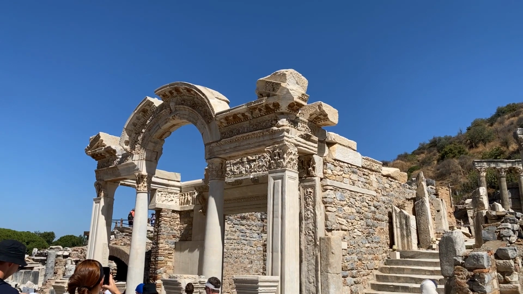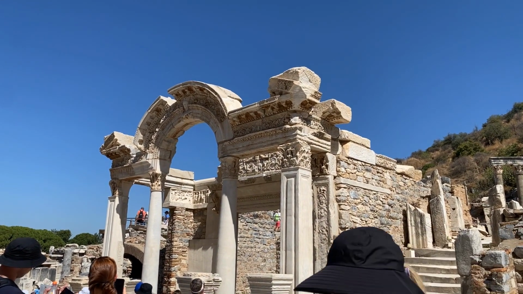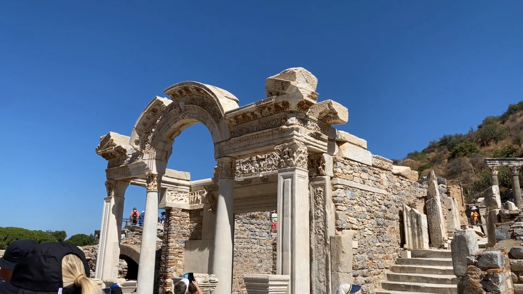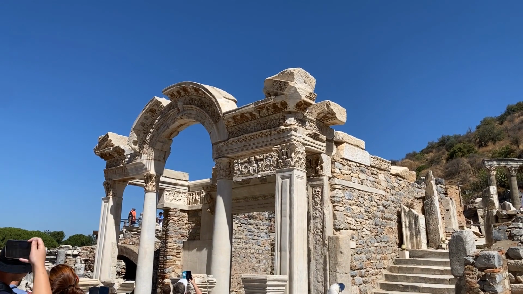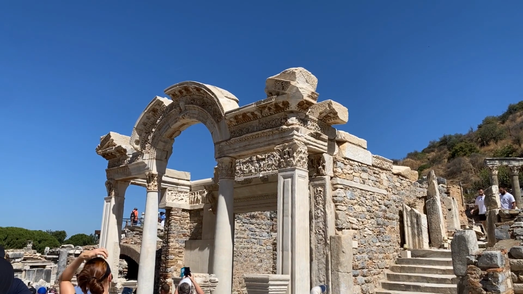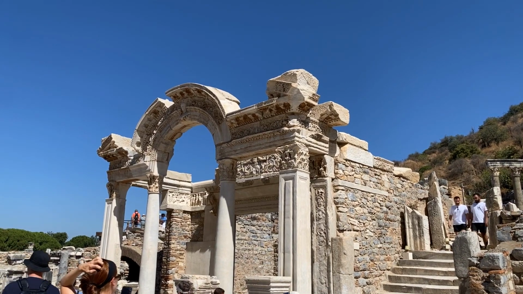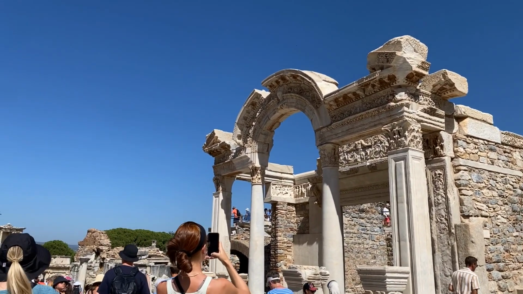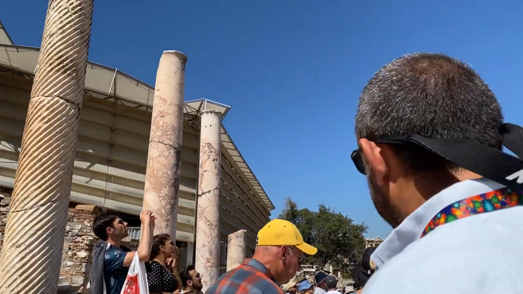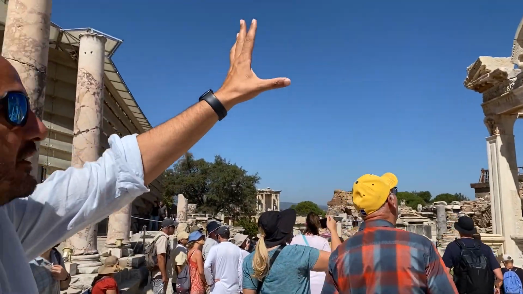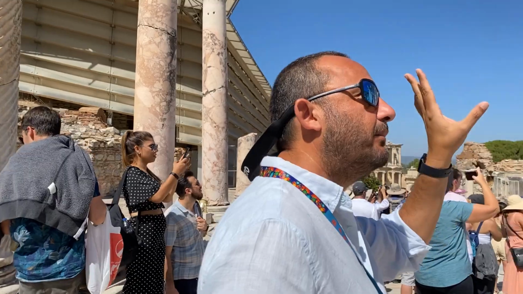Then he deified him, and temples were built after his lover Antinous. Some scholars believe that maybe he is Antinous, but we have no certain information about the identity of that character. Maybe Medusa, maybe Antinous.